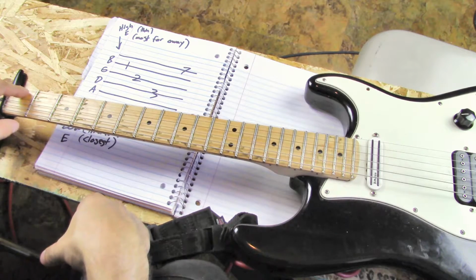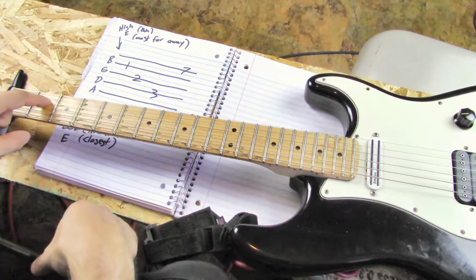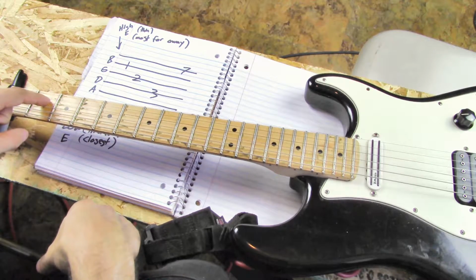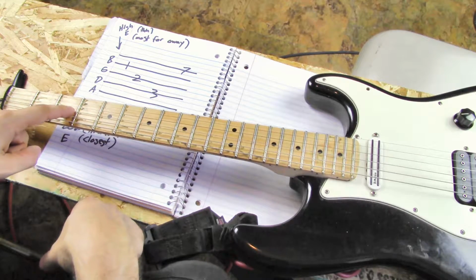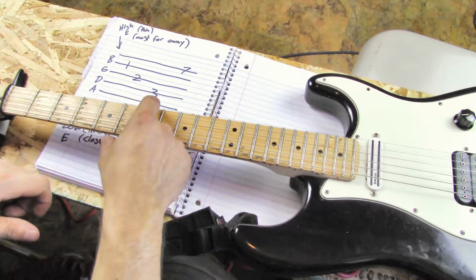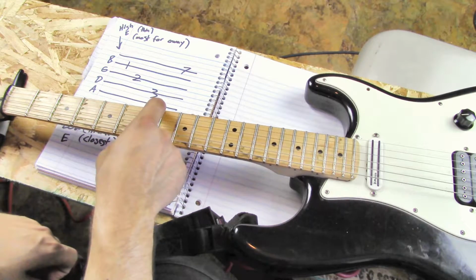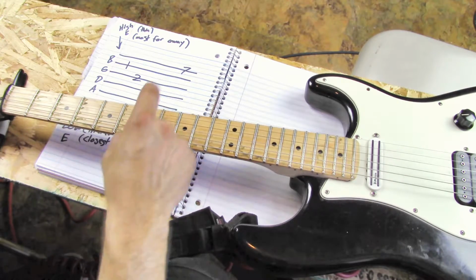And then we got G2, which is right here, the second fret of the G string. And then D3, third fret of the D string. And then 7 for high E, which would be right here. Okay, so that's how you look at the tablature itself.